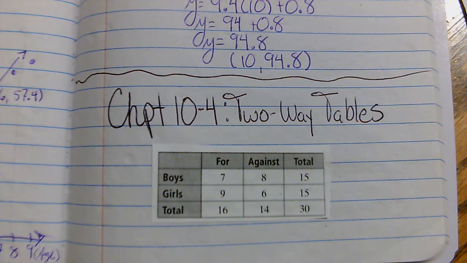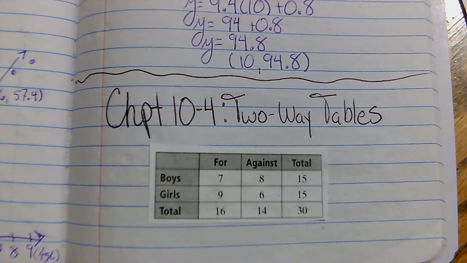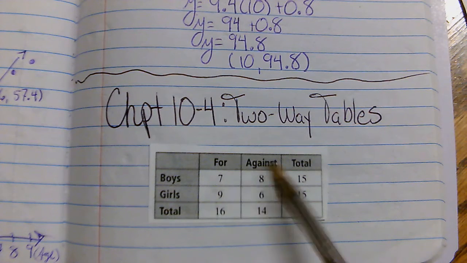The reason it's called a two-way table is because it's showing us two different amounts, and it's going two different ways. So this is for, looks like boys and girls in a school, maybe students, who are voting for something or against something. Maybe it's, I don't know, cutting recess time down. People who are voting for it, I don't know why, and people who are voting against it.